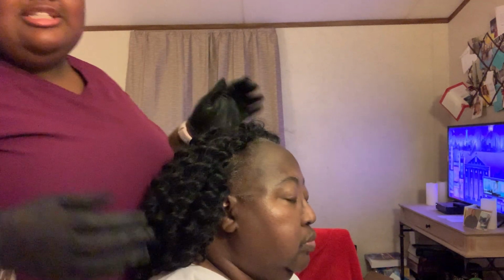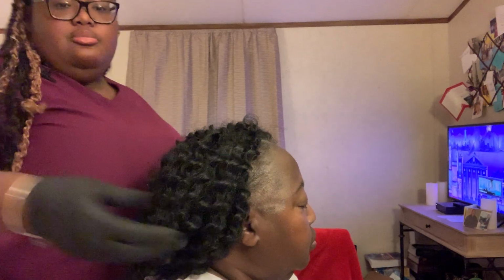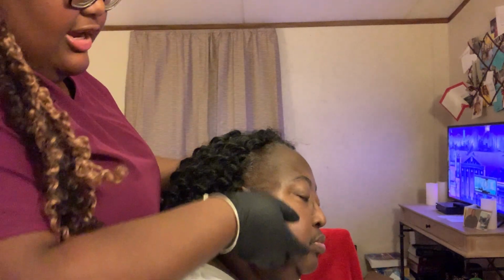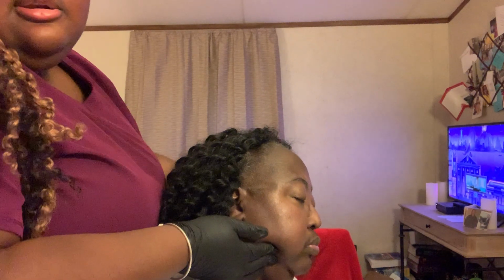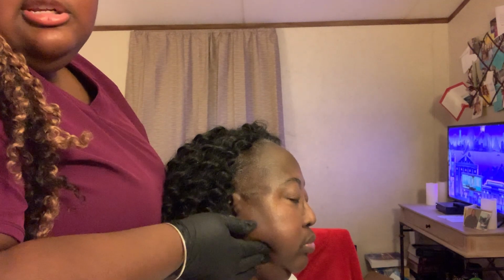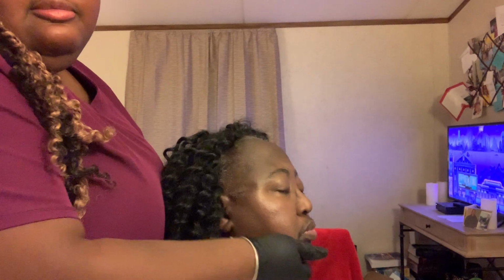Now we're going to go to the submandibular node, which would be right here at the jawbone. So, palpating. Do you feel anything, tenderness? No. Okay. And submental, which is only one, right here. So you can see my hand right here. Any pain or tenderness? No.